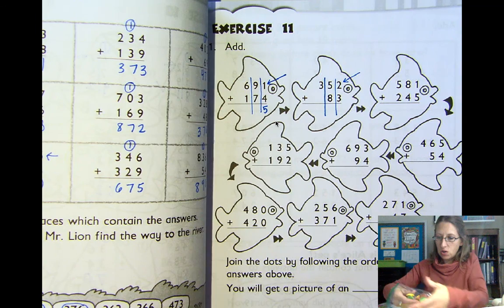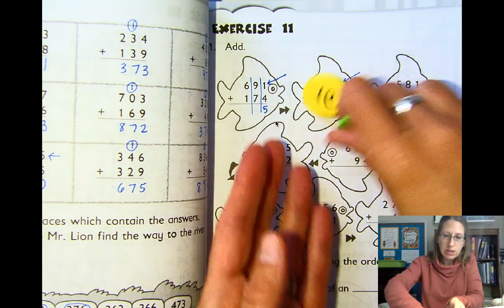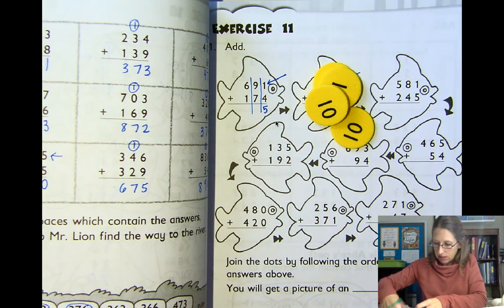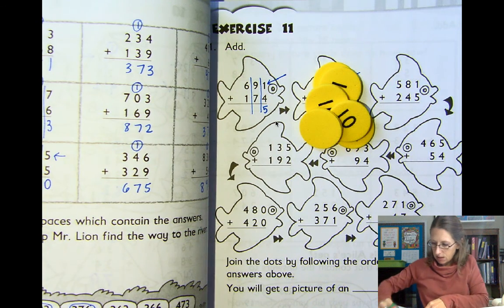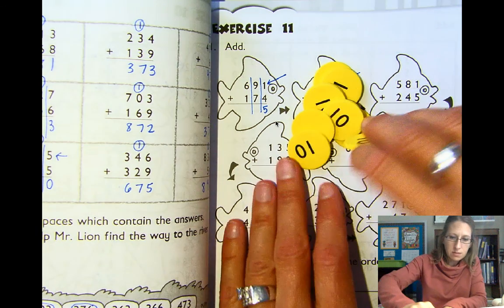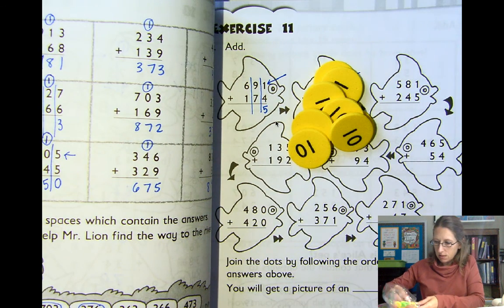No, that is too many. If I were putting 16 here, that would be 16 of these. That's too many. Can't put 16 there. 16 of these tens, it wouldn't fit.